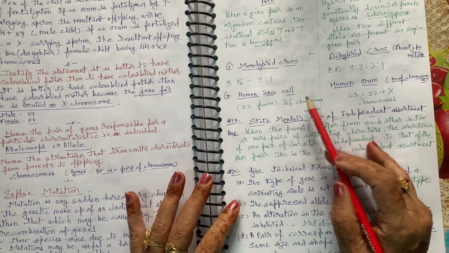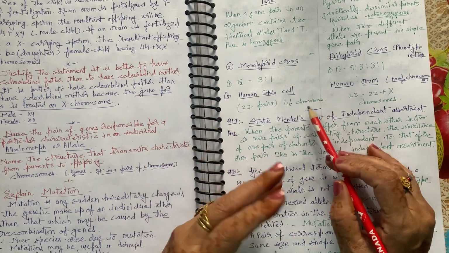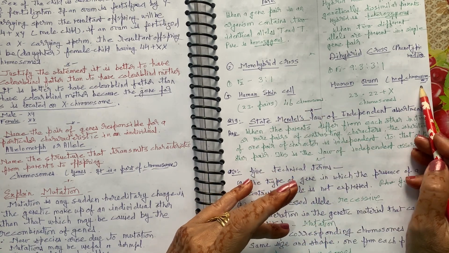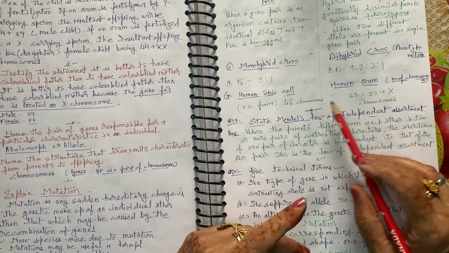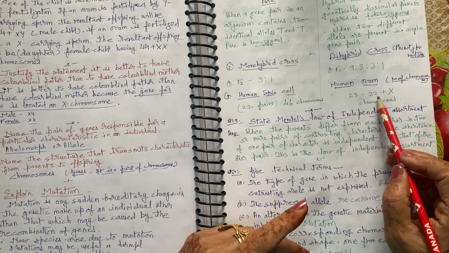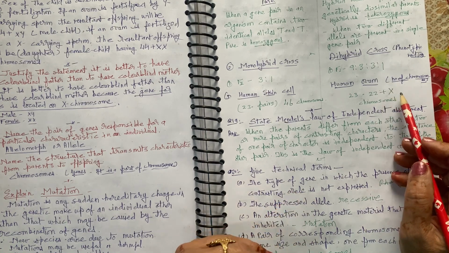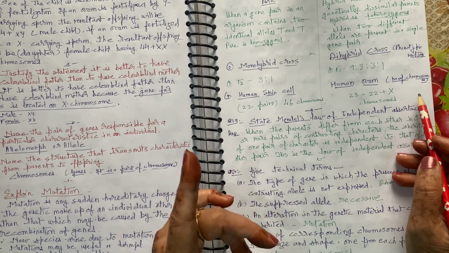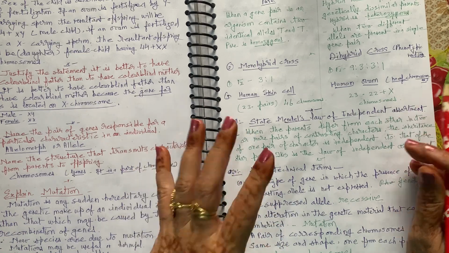In humans, how many chromosomes are in a skin cell? 46 chromosomes, that is 23 pairs of chromosomes are present. Only the number of chromosomes is asked. And the human ovum has half of the parent cell, which means 23. Here 46, here 23, that is 22 plus X for the ovum. If it is sperm, then it will be 22 plus X or 22 plus Y. But in case of ovum, it will always be 22 plus X chromosome.